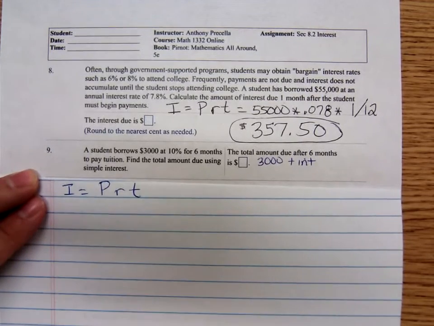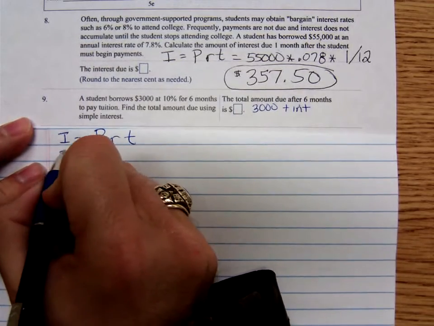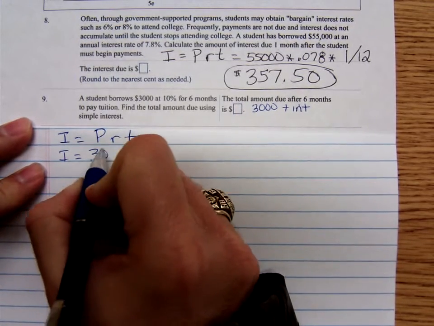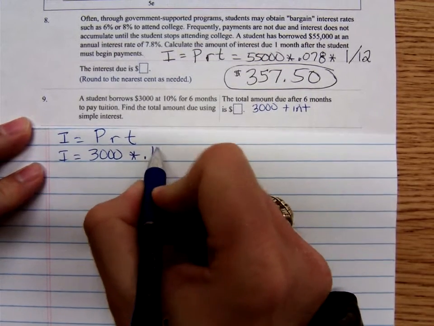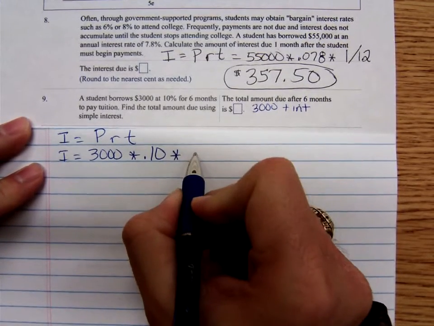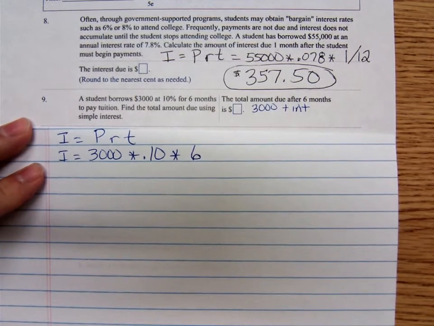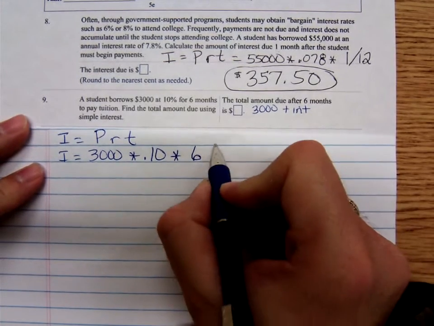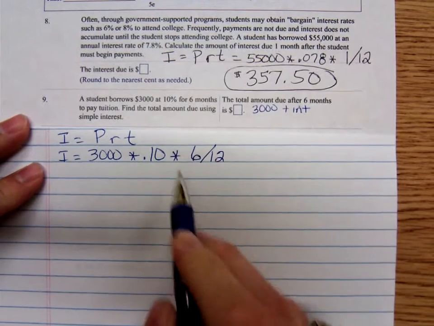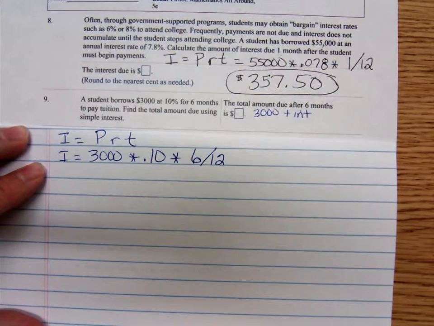I equals PRT. Well, $3,000, the stated rate, 10%, for 6 months. I don't write just 6, do I? Because that'll assume 6 years. 6 months is how much of a year? Well, it's half a year. 6/12 would be half a year, 1/2. So we all know 6 months is half a year.